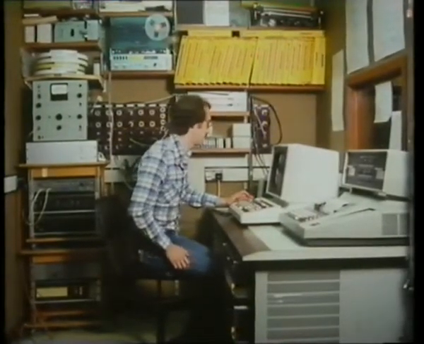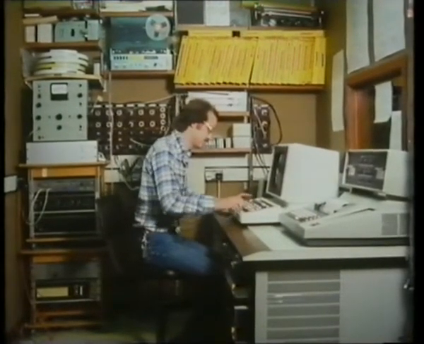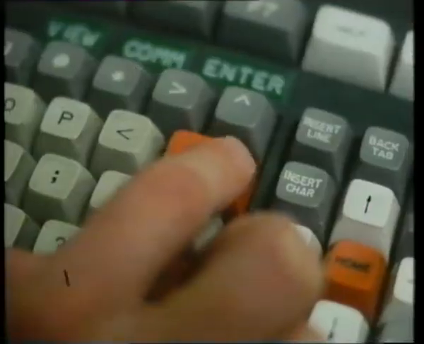Now here I'm trying to set up a set of control instructions for the synthesis of the sound A.